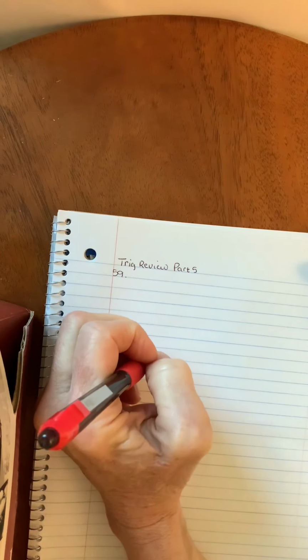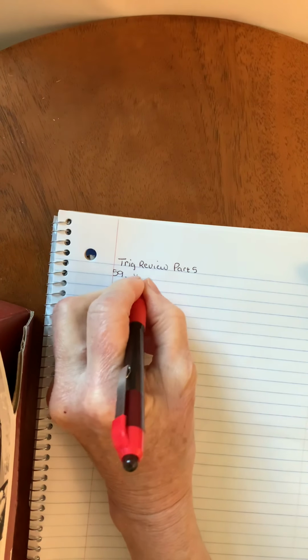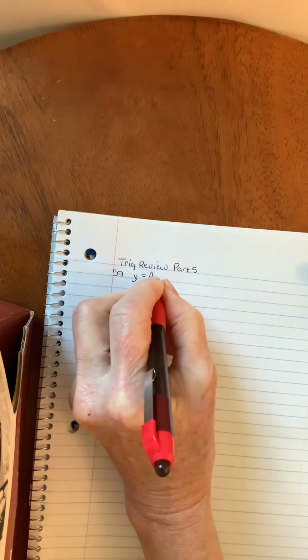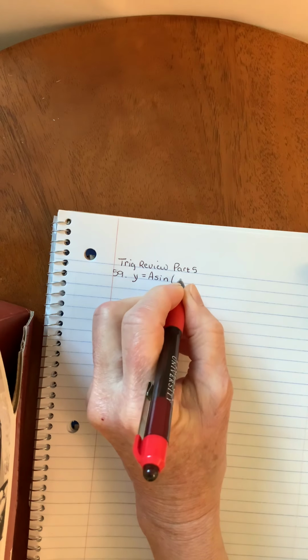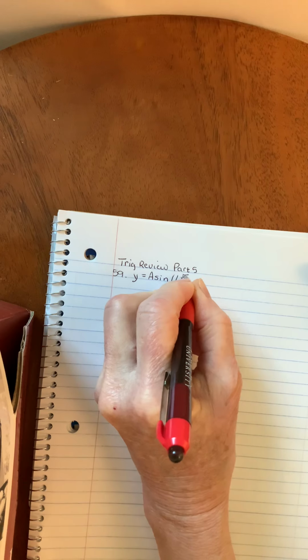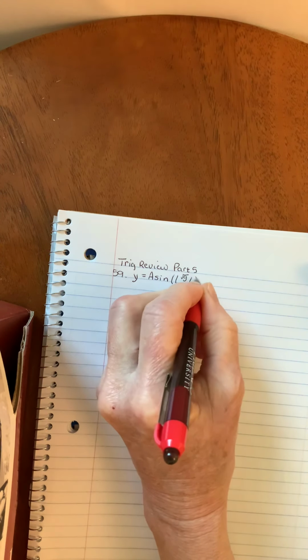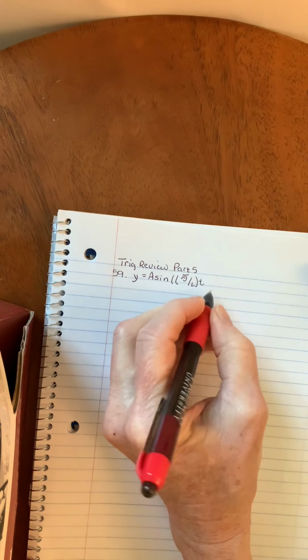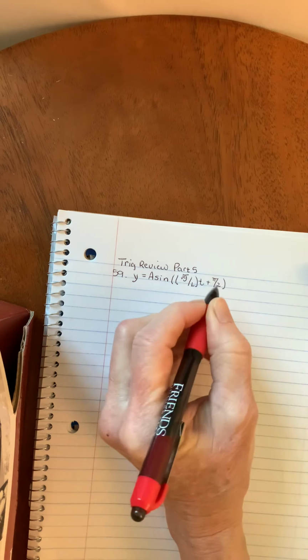It says a pendulum of length L, when displaced horizontally and released, oscillates with harmonic motion according to the equation y equals a times the sine of, it's got a couple of parentheses here, square root of g over L, multiplied by t, plus pi over 2, close parentheses.